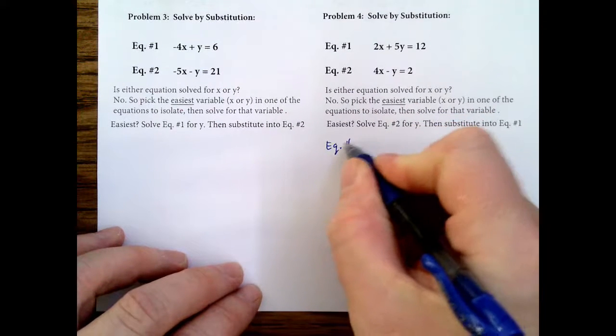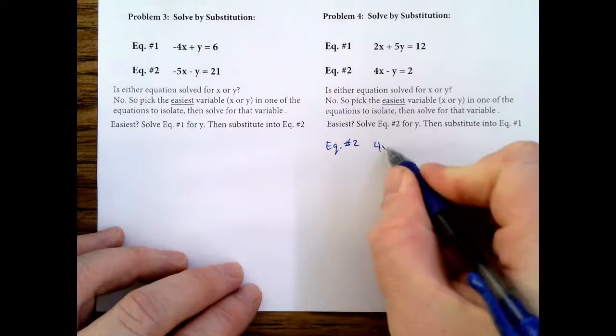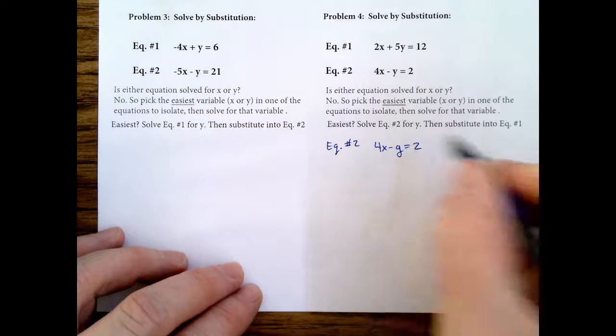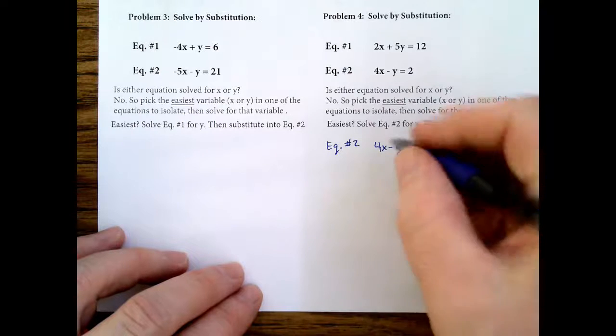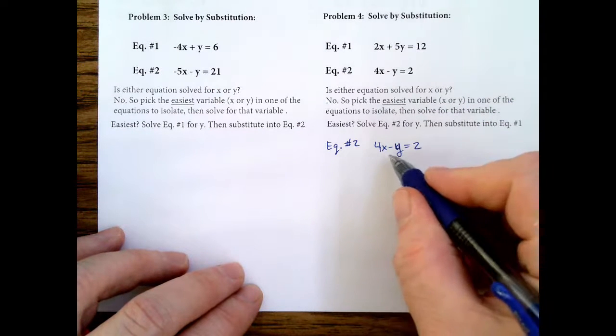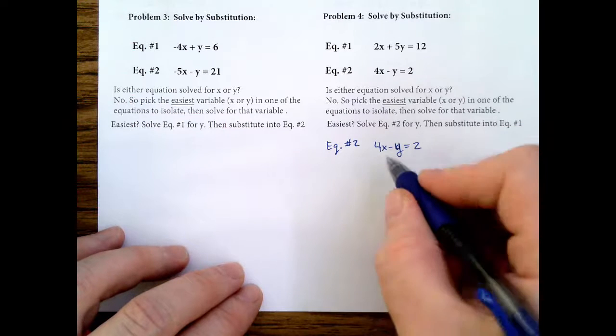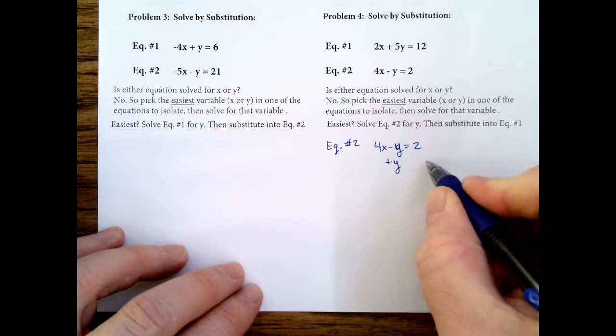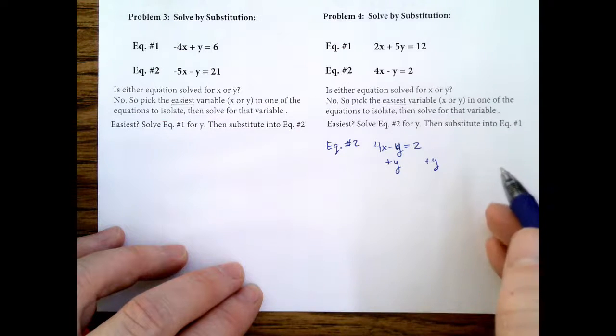Equation number 2 is 4x minus y equals 2. I'm going to solve it for y. There's two ways to do it. I could subtract 4x from both sides, or why don't I just add y and move it over to the right?